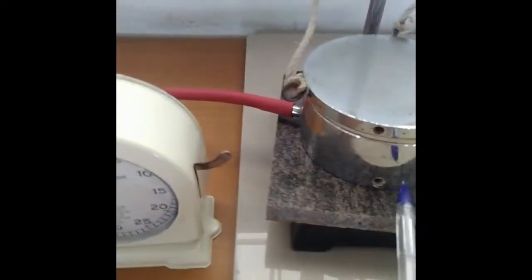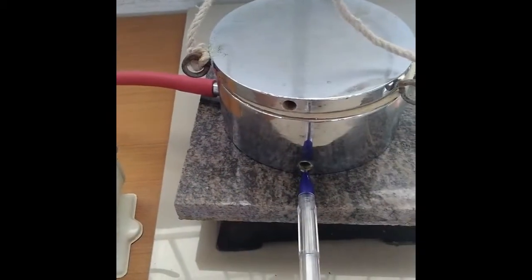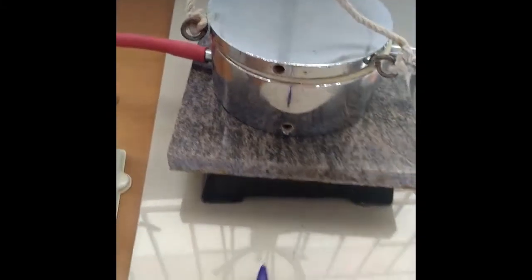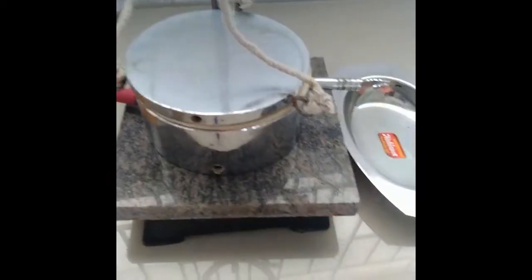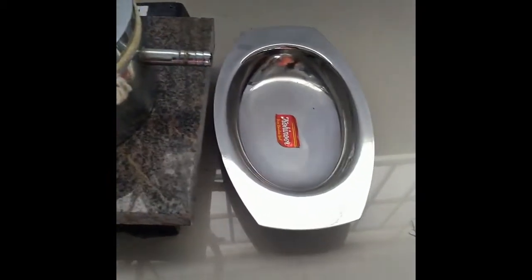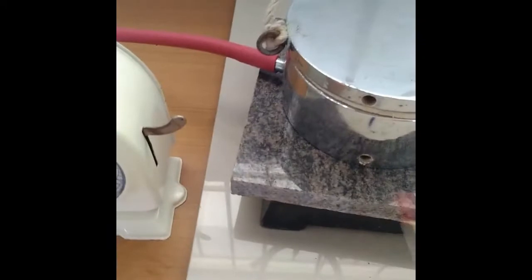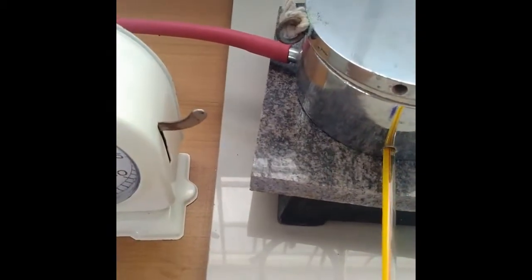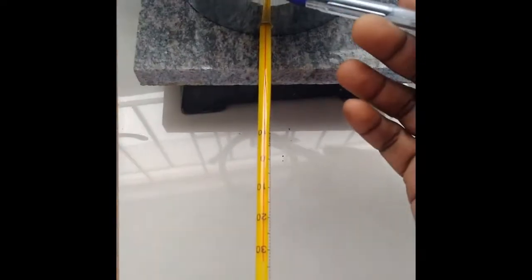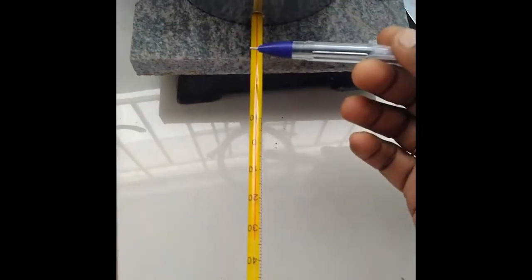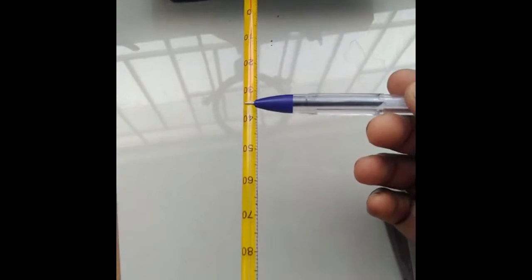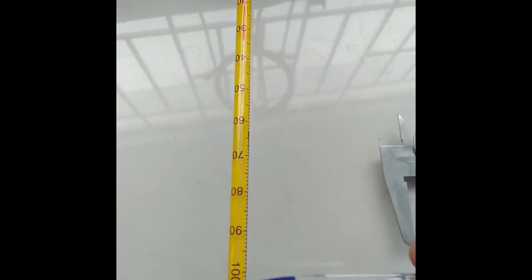There is another hole over here in the steam chamber which is used to keep a thermometer. A thermometer can be used to measure the temperature of the steam chamber. So we can keep a thermometer inside this steam chamber. If you check the thermometer in the steam chamber, it will be at room temperature. When steam starts to fill the steam chamber, the temperature rises and it will reach a maximum of 100 degrees Celsius, which is the temperature of steam.